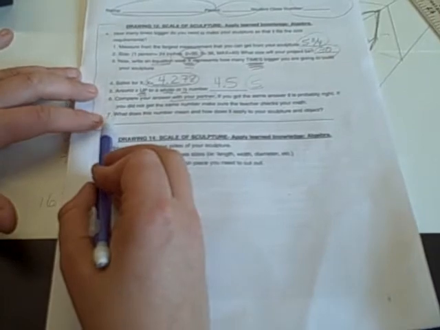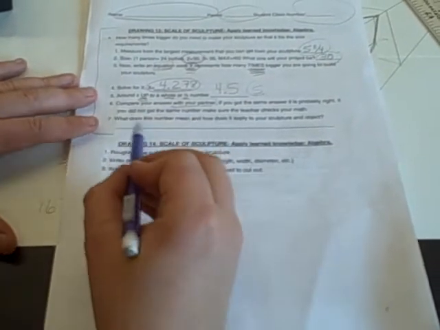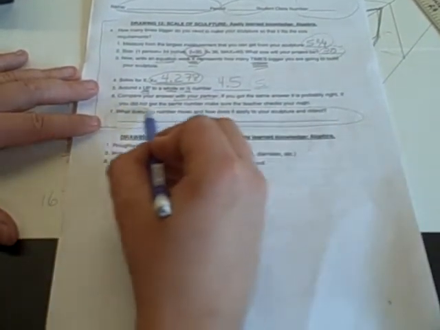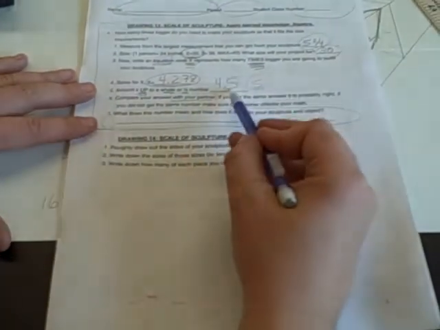And then it says, step 7, what does this number mean? This is your job to answer this question. What will we use this number for? Once you are confident in that answer, come up to me for grading.